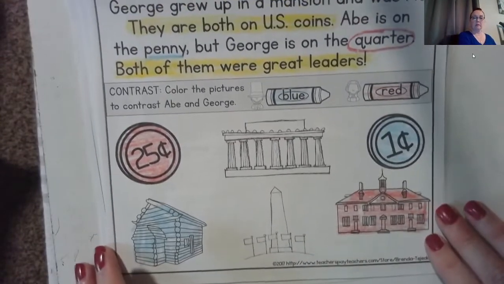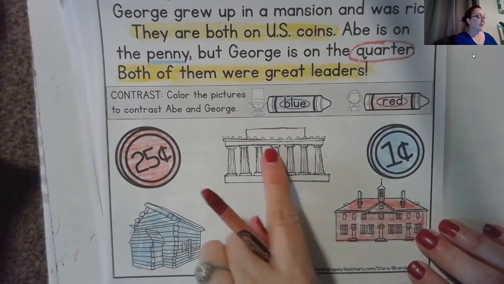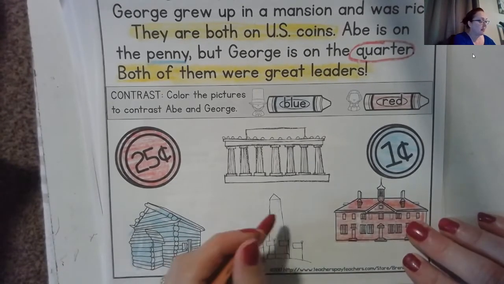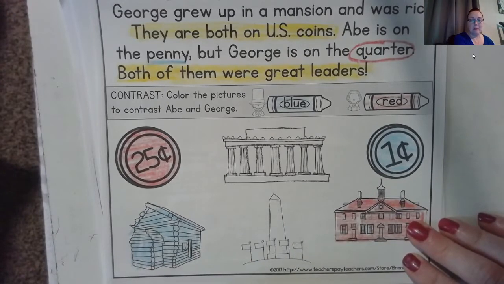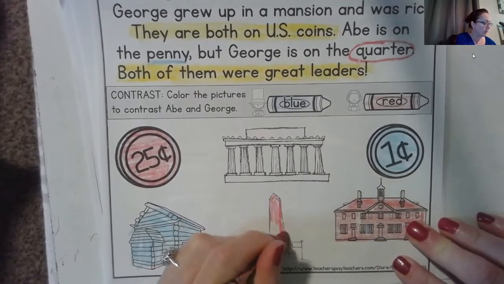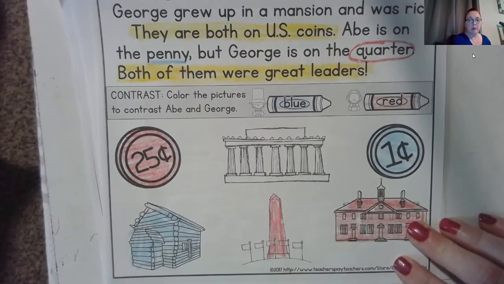Now, look at these right here. This is something that wasn't mentioned in our reading, but if you've been to Washington or you've seen pictures of Washington, there are two monuments there that go for each president, right? This is the Washington Monument. It's very, very tall. They do a lot of speeches and things like that in front of it. There we go. So that one belonged to George.